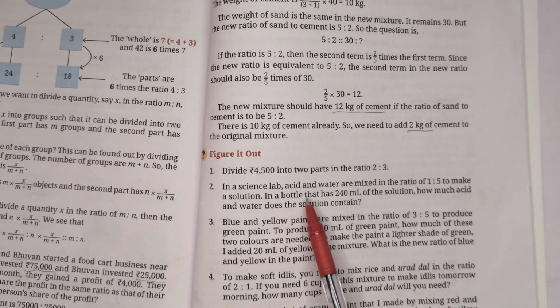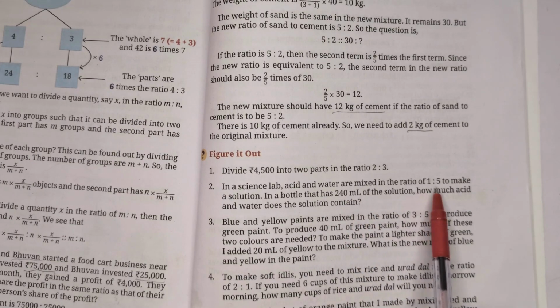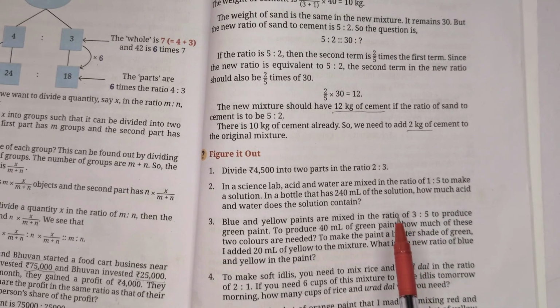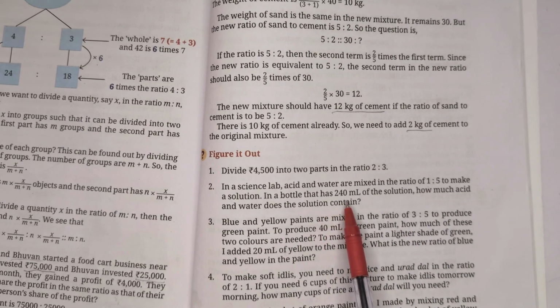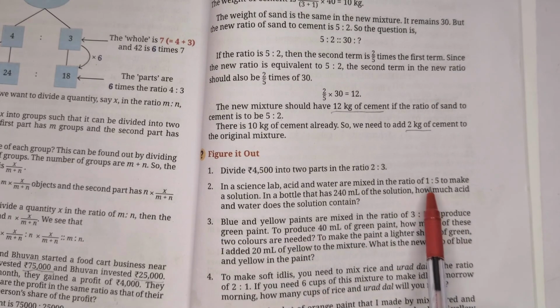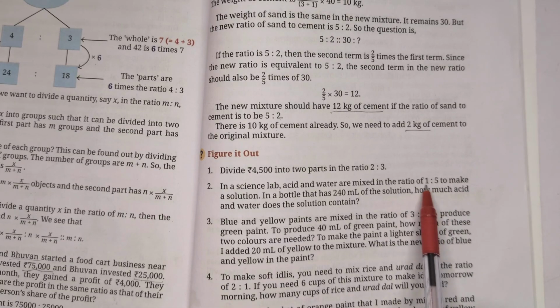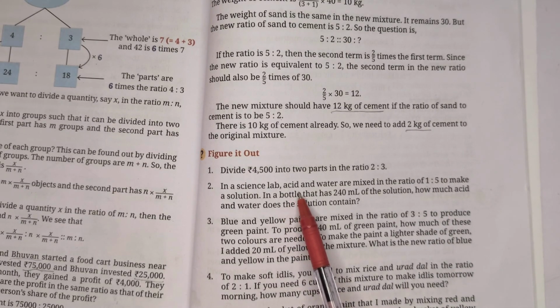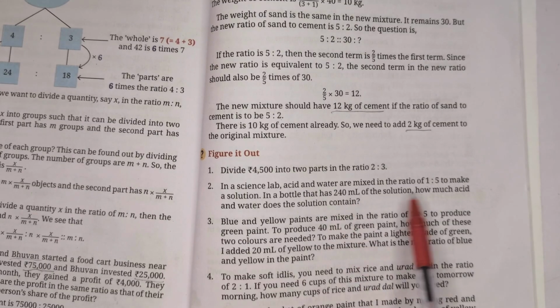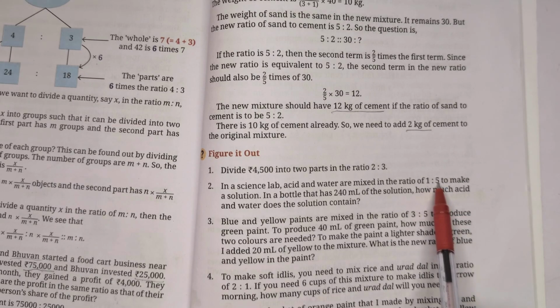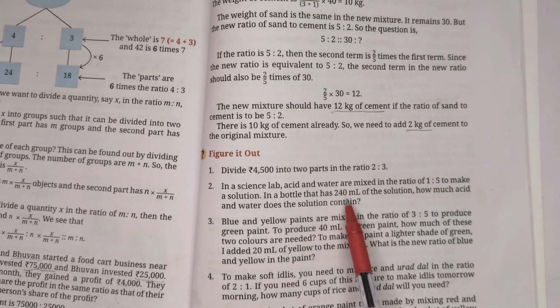Second question. In a science lab, acid and water are mixed in the ratio of 1:5 to make a solution. In the bottle there is 240 milliliters of solution. How much acid and water does the solution contain? The ratio is 1:5, and the sum of these numbers, 1 plus 5, is 6. The first portion is acid, so the quantity of acid in 240 milliliters of solution is 1 by 6 into 240. Water is the second portion, 5 by 6 into 240.